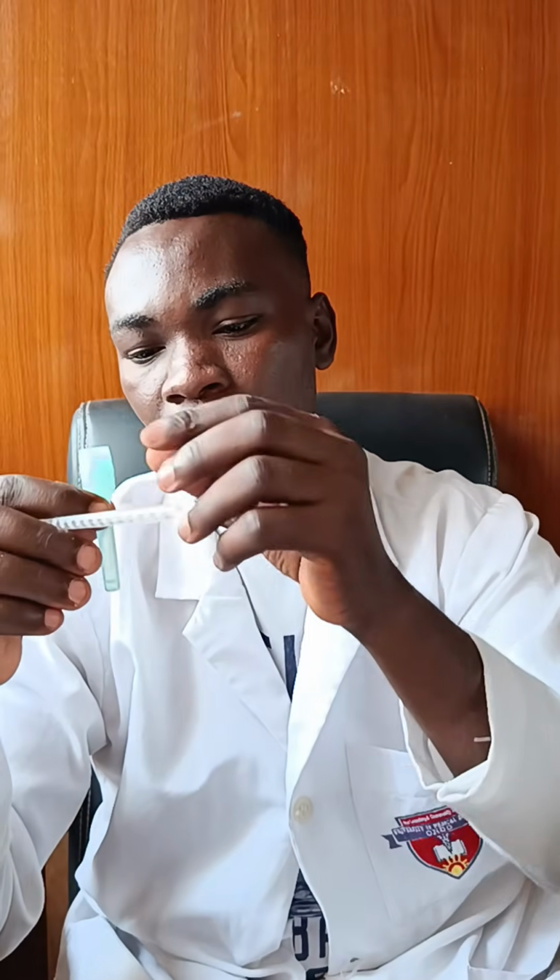The blood is ought to get to the neck part of this cup. The importance of the anticoagulant is to prevent the blood from coagulating, because we don't need the blood to coagulate, we just need it to settle.